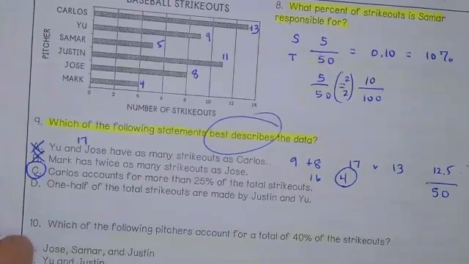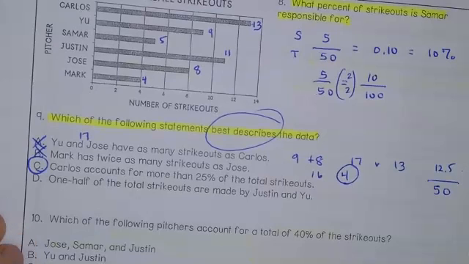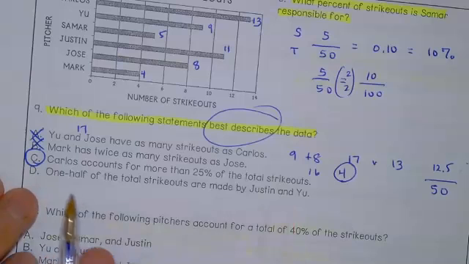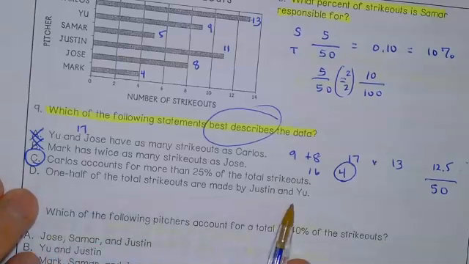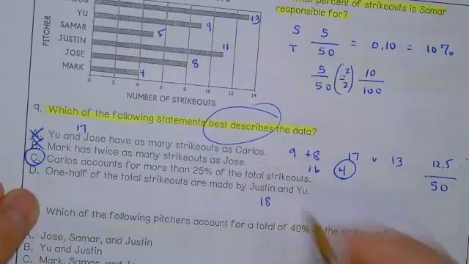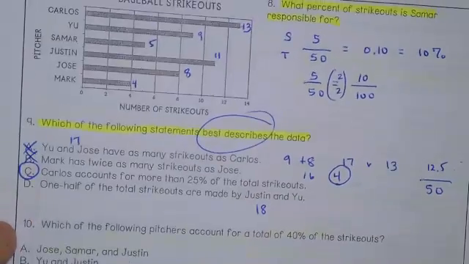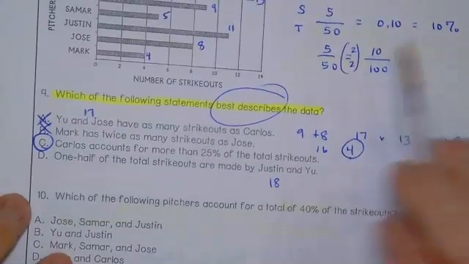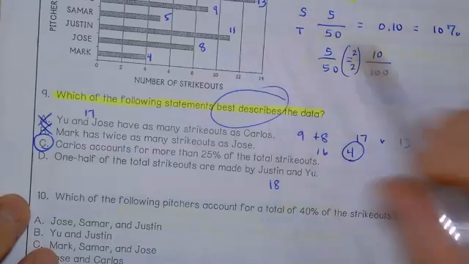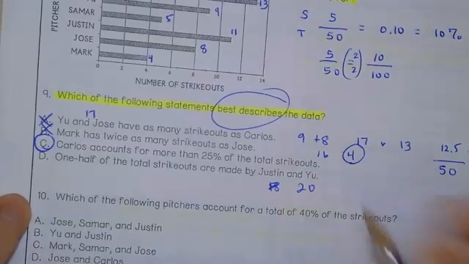Yeah, it says 26%. Okay. Oh, 25% versus 26%. 1% more. Gotcha. One half of the total strikeouts were Justin and you together. There's 9, there's 11, that's 18. It would have to be 25, wouldn't it, to be half? How'd I get 18? I got 13. Yeah, it should be.